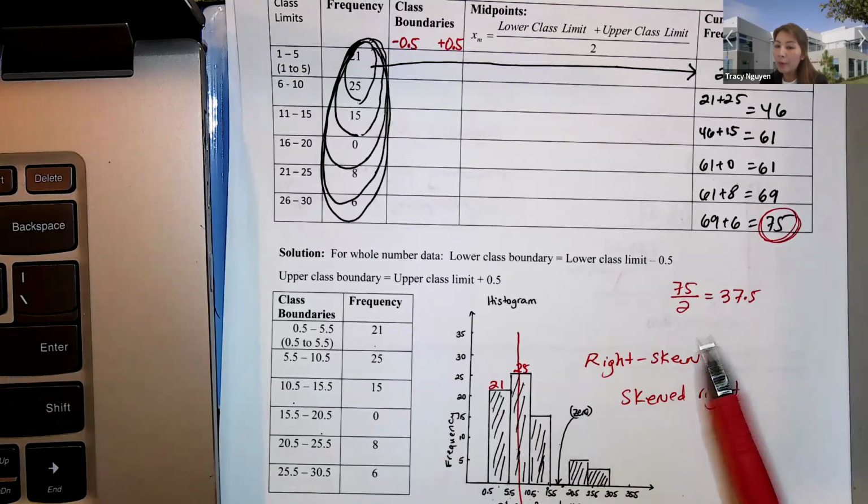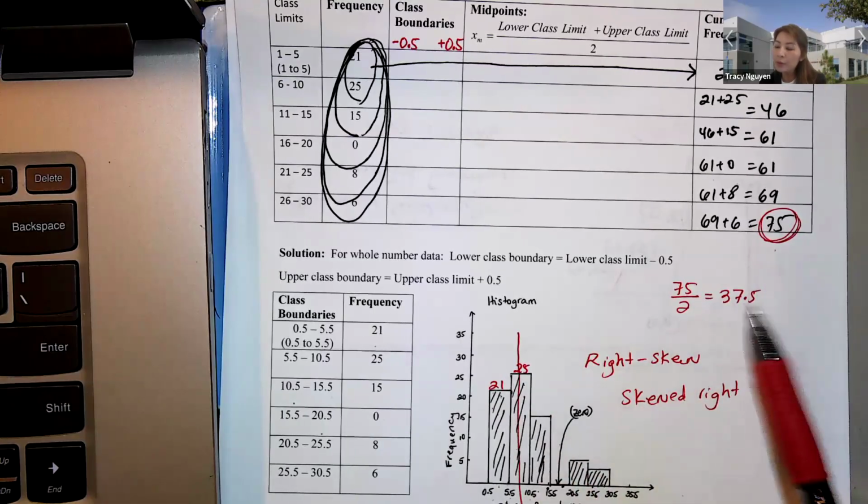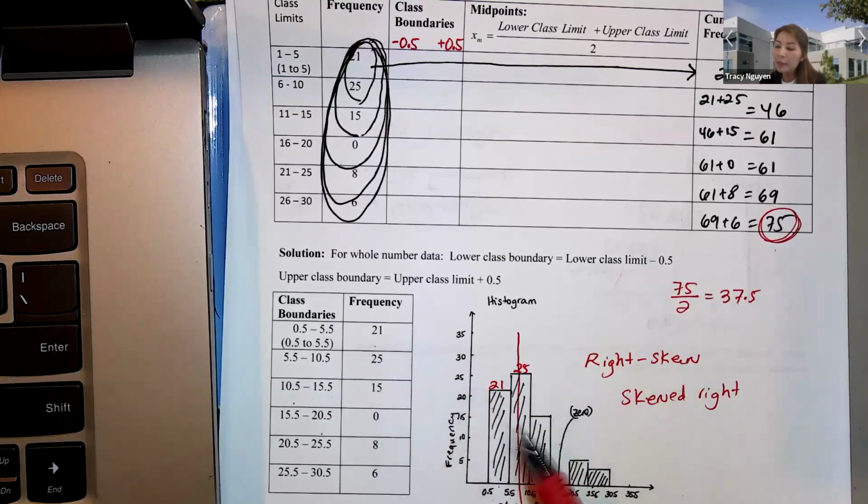And how can you tell where to mark your line here? You take the total number of data values, you divide it by 2, and you look to see what bar contains that number of data values here. If you have about the same on both sides, then the graph would be symmetric.